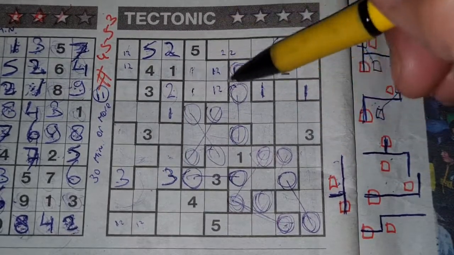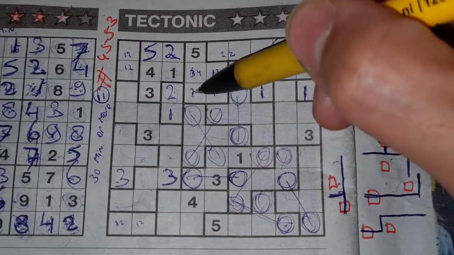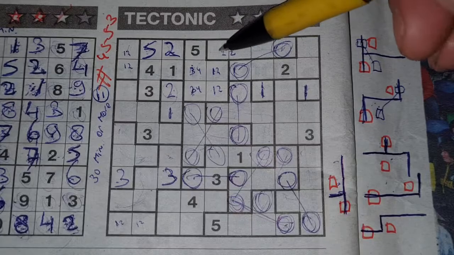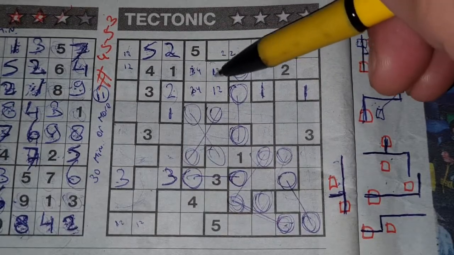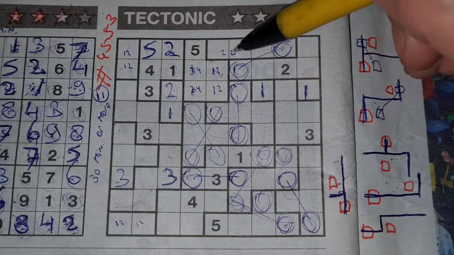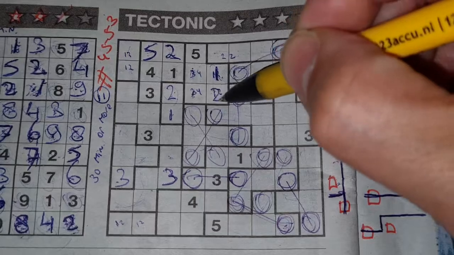So two boxes left in this area for numbers 3 and 4. Let me mark those 3 and 4. Well, we have a double 2 there. That means that box cannot be a 2 anymore. If I place a 2 here, I cannot fill any 2 in one of those two boxes. So this box should be a 1, and that box should be a 2.